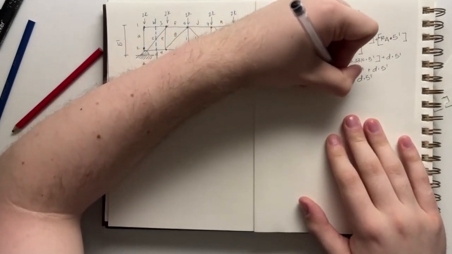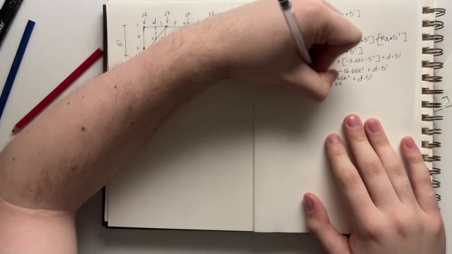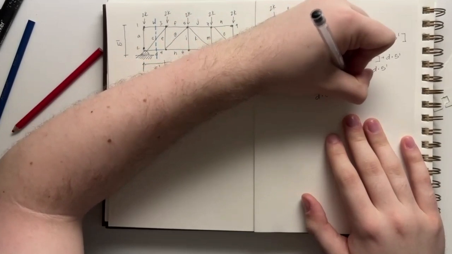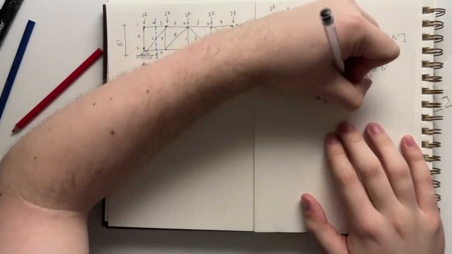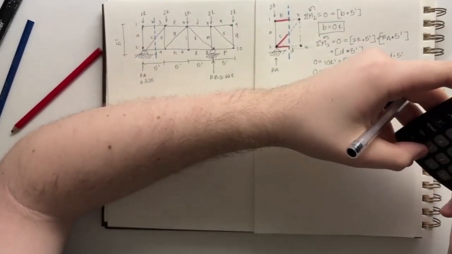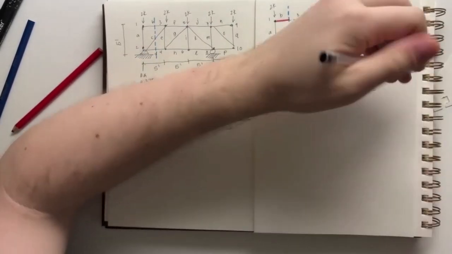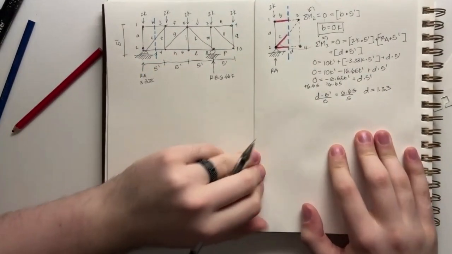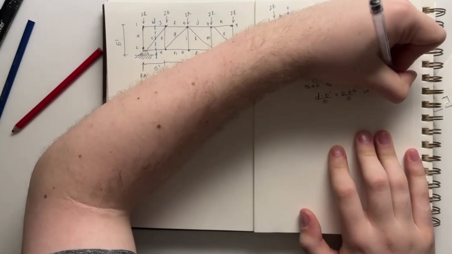Plus 6.65 on both sides: D times 5 feet is equal to 6.65. D is equal to 1.33 kips.